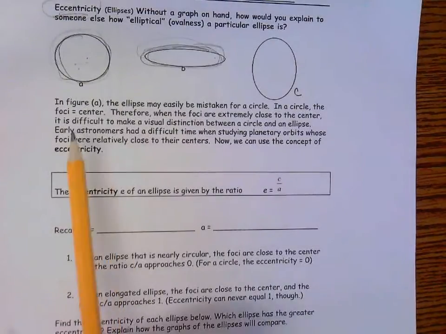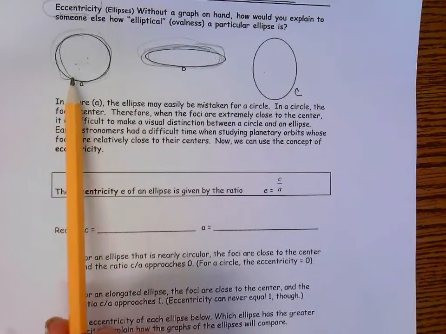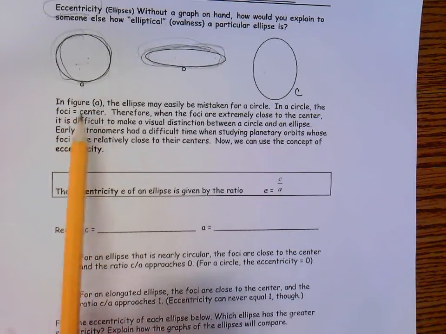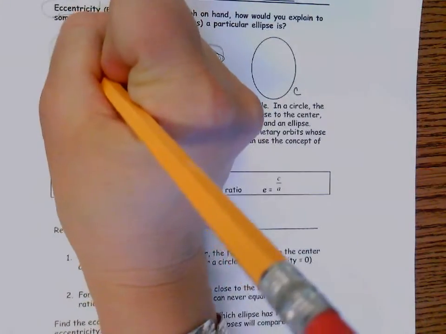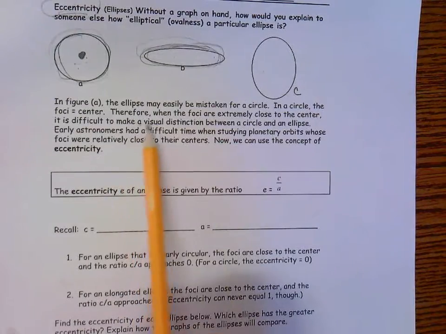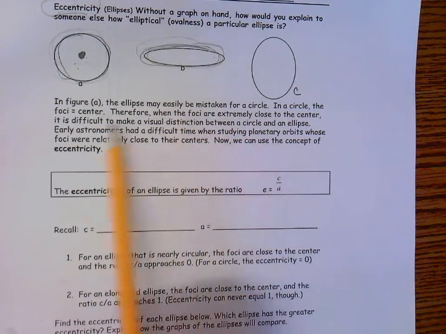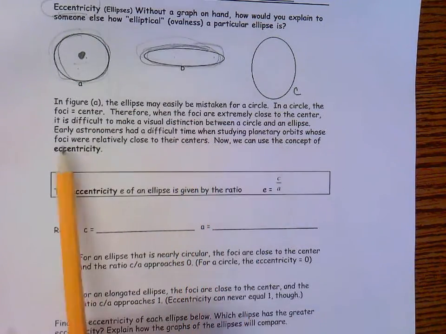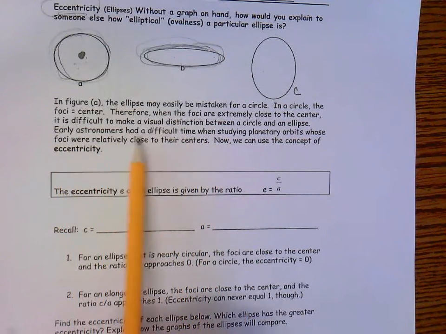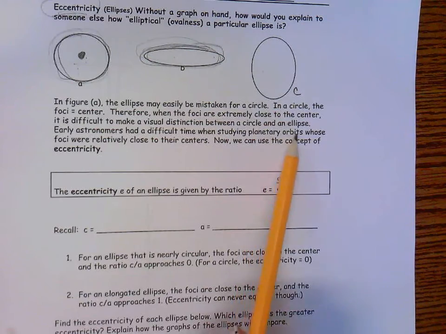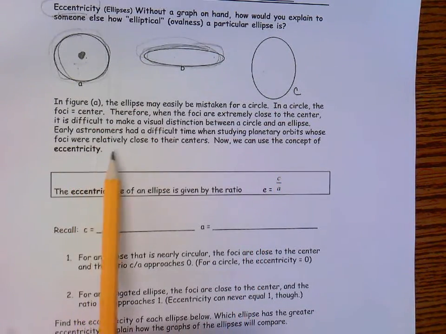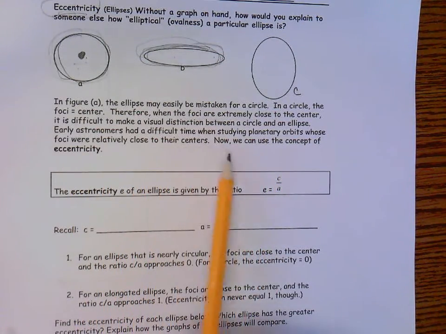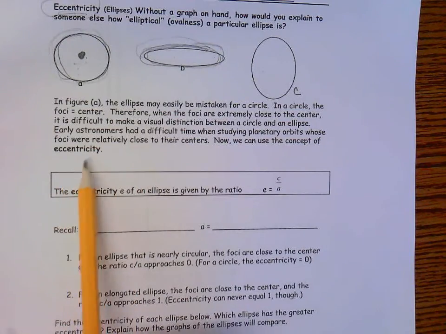So it says in figure A, the ellipse might be easily mistaken for a circle. In a circle, the foci are both located directly at the center. Therefore, when the foci are extremely close to the center, it's difficult to make a visual distinction between a circle and an ellipse. Early astronomers had a difficult time studying planetary orbits whose foci were relatively close to their centers. Now we can use the concept of eccentricity.